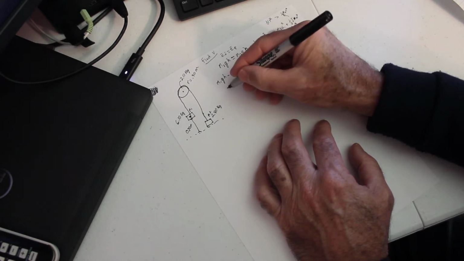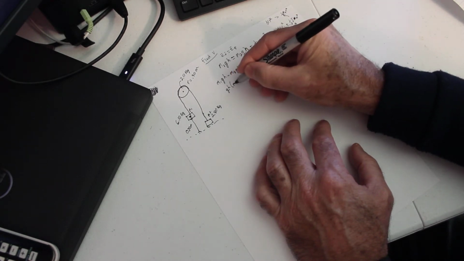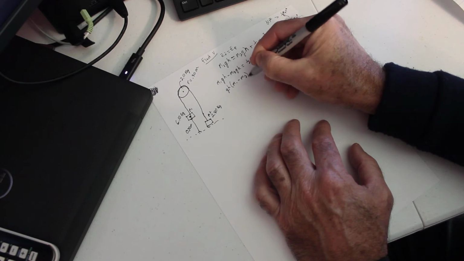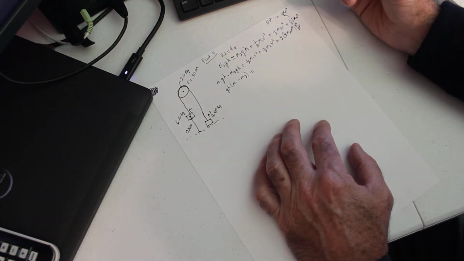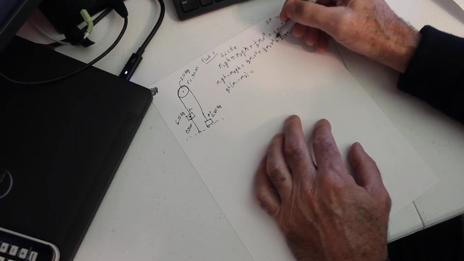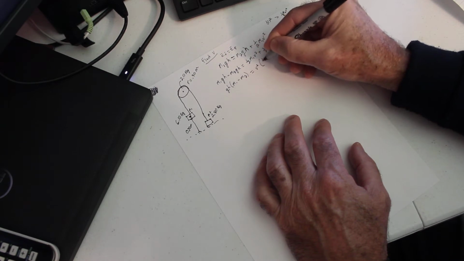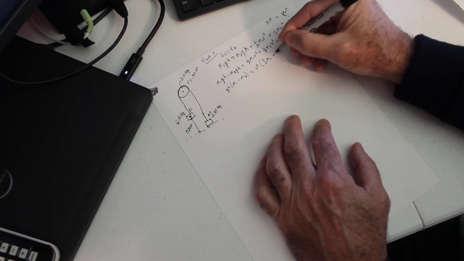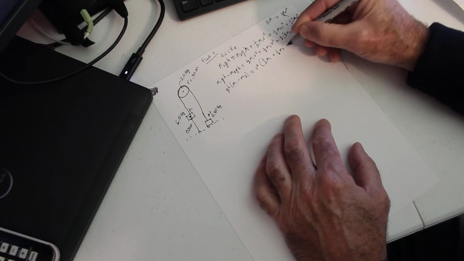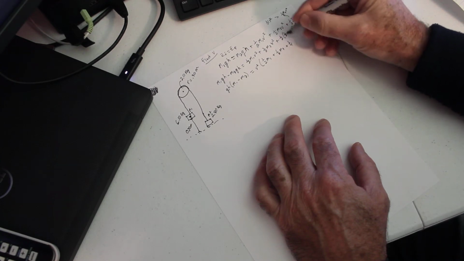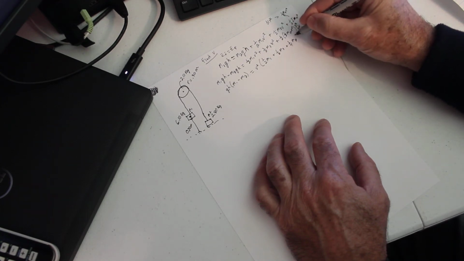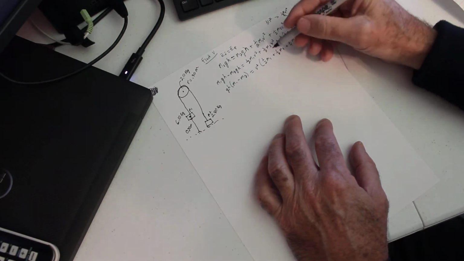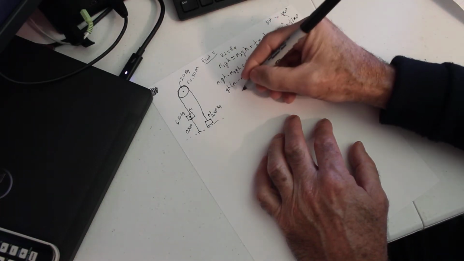I'm going to factor out a gh here just to make this neater on this side. And this becomes gh times (M1 minus M2). Then here I'm going to factor out the v squared. So I'm going to get v squared times (1/2 M1 plus 1/2 M2 plus 1/4, because a half times a half, mass of the pulley). And then to solve for v, I just divide by all that and take the square root.